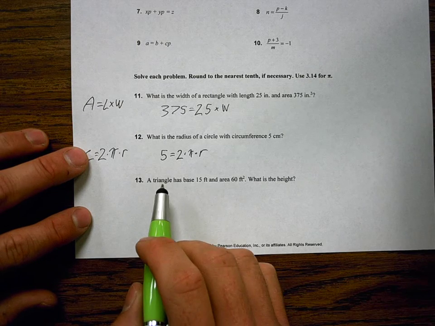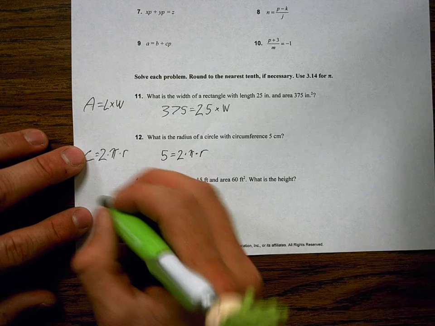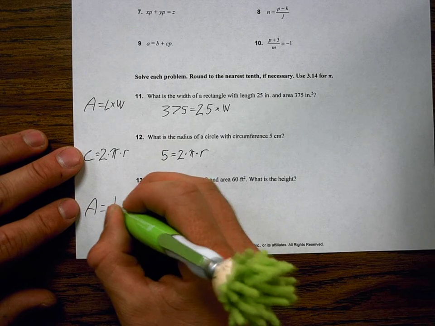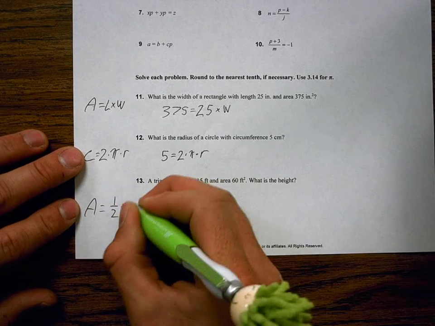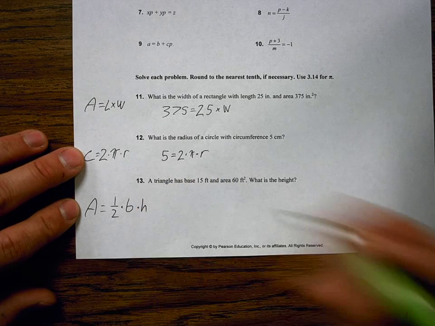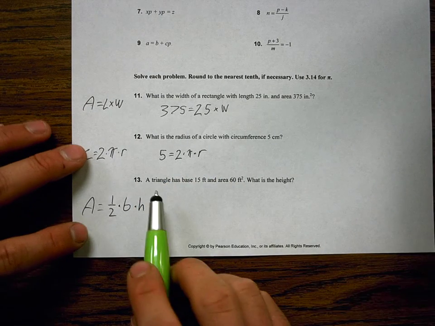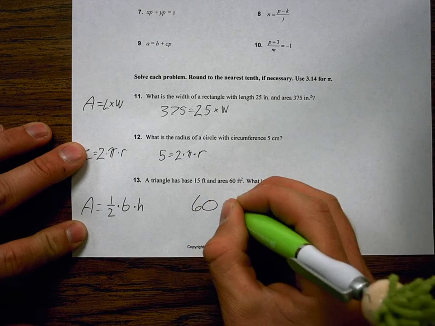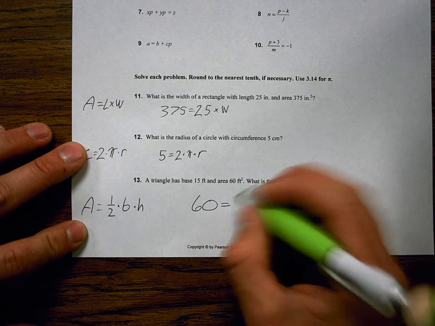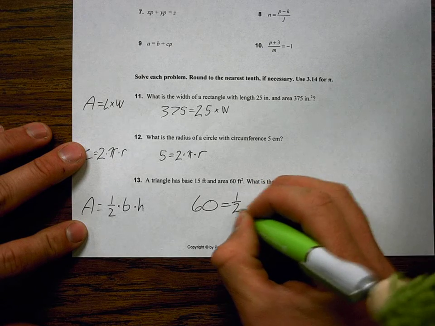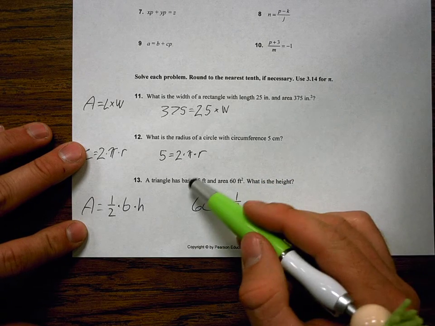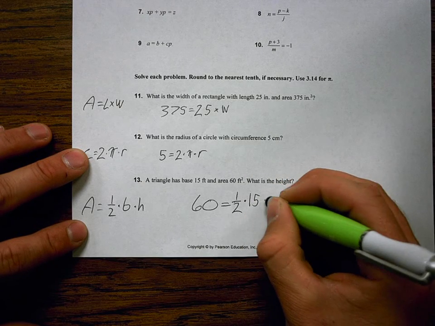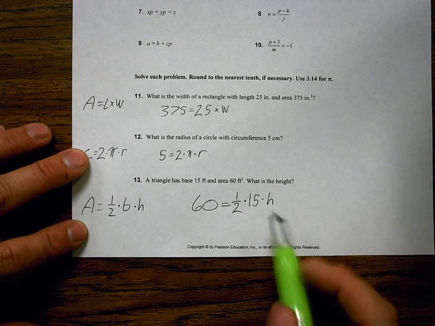Okay, next one, area of a triangle. Area of a triangle is 1/2 times the base of the triangle times the height of the triangle. So this one, the area is 60, so I'm going to replace A with 60 equals 1/2. The base is 15, so times 15 times h. I want to solve for h.